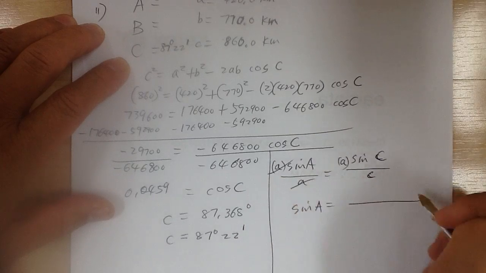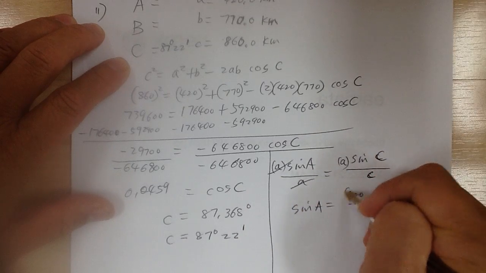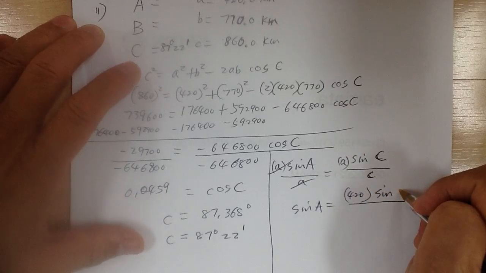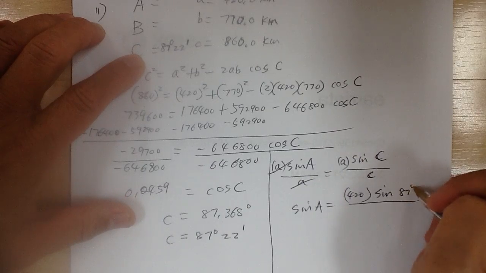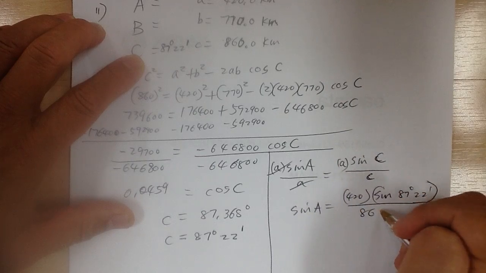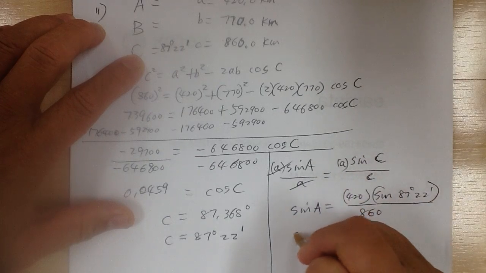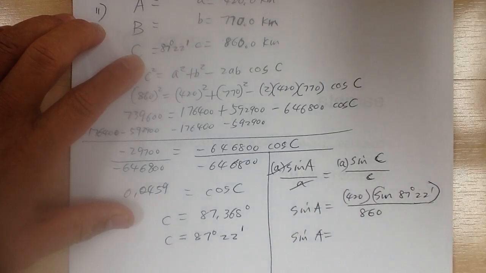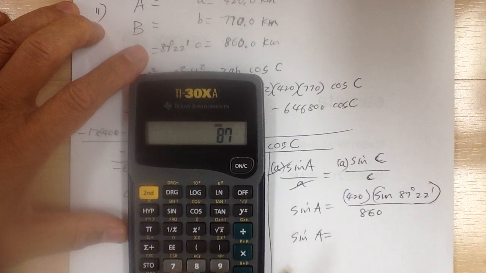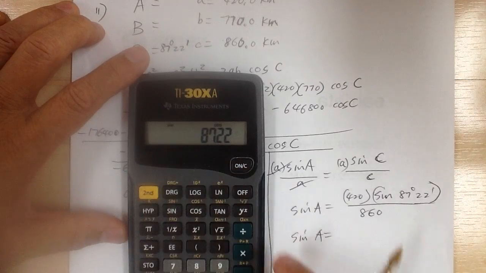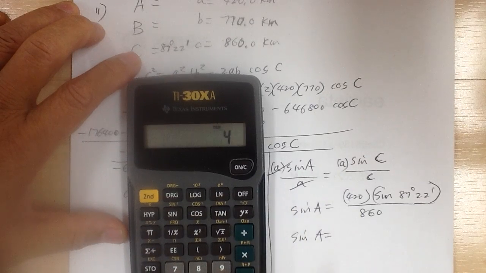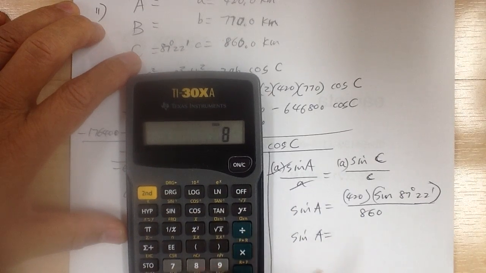So sine A equals 420 times sine of C, which is 87 degrees and 22 minutes, divided by c, 860. 87.22 decimal degrees, sine of that times 420 divided by 860.